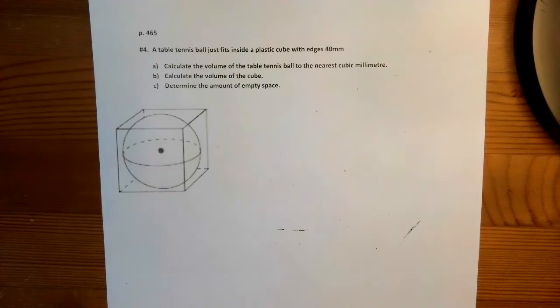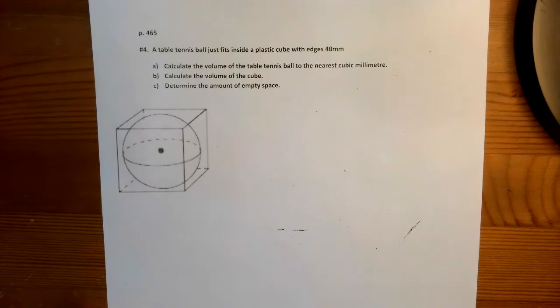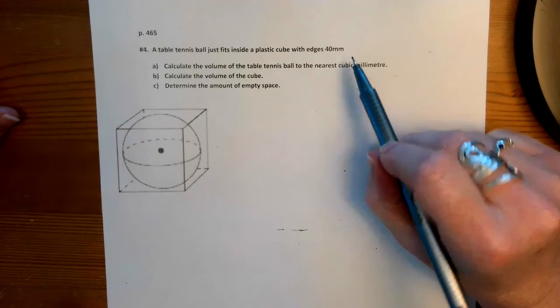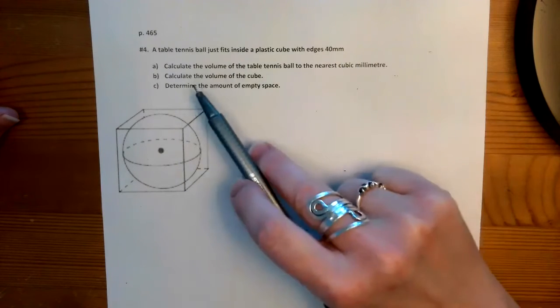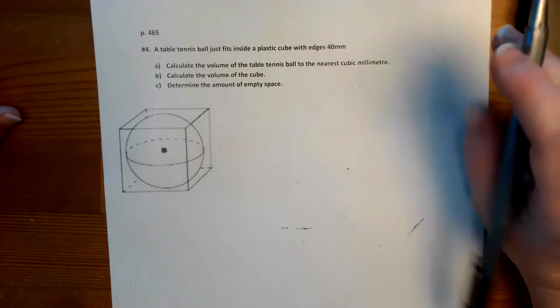Hey Nines, got a request for page 465, number 4. A table tennis ball just fits inside a plastic cube with edges 40 millimeters. Calculate the volume of the ball, calculate the volume of the cube, and determine the amount of empty space.